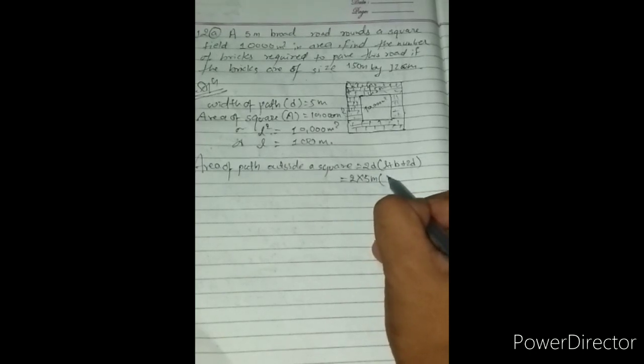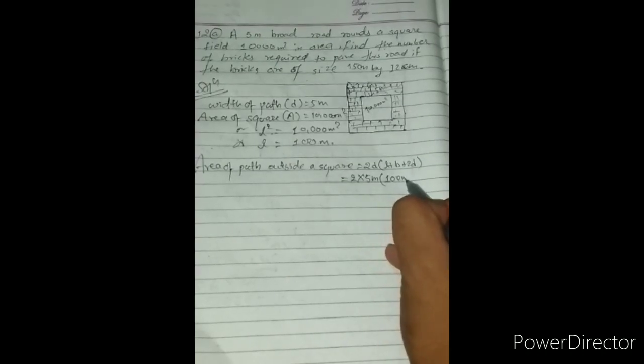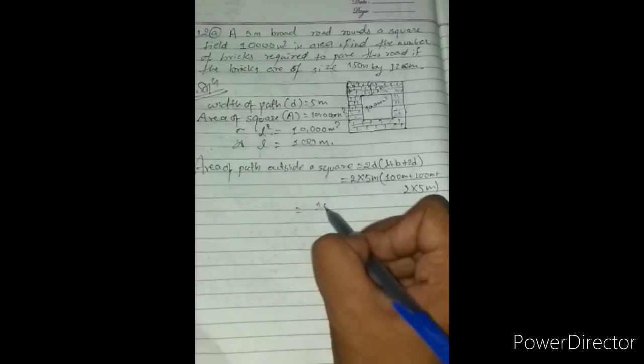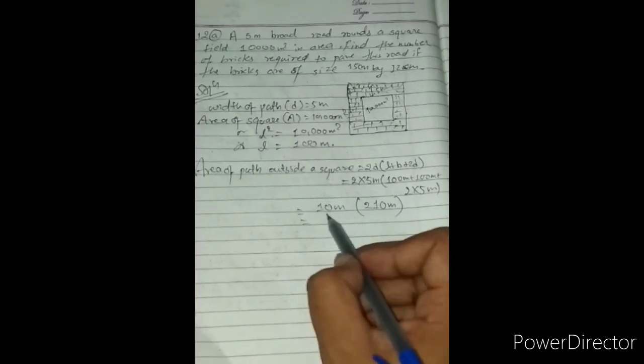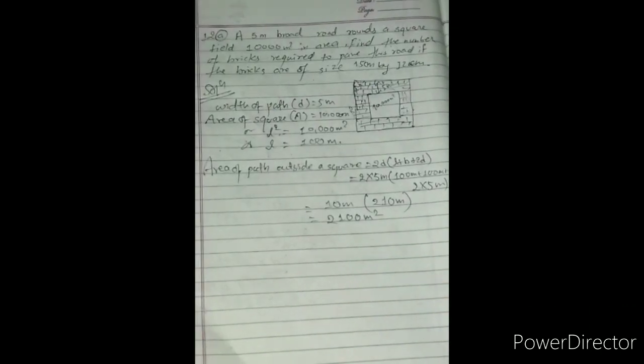Now d is given 5 meter, length is given 100 and breadth is also 100, so 200 can be used. 100 plus 100, 200, and 2 into 5 is 10, so 210 meter. Now 210 meter into 10, that is 2100 meter square. 2100 meter square is the area of this path.